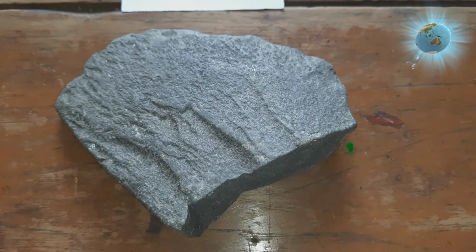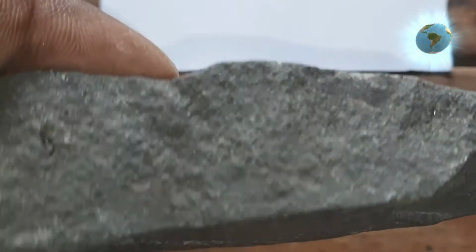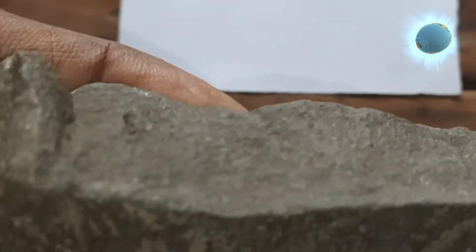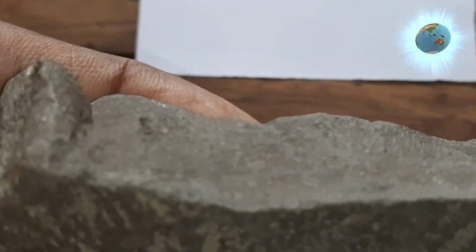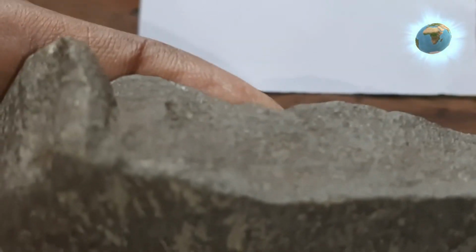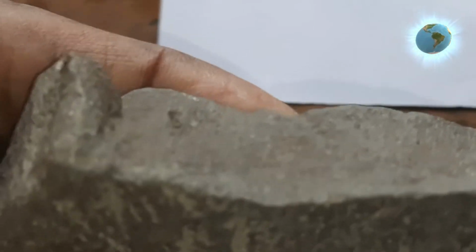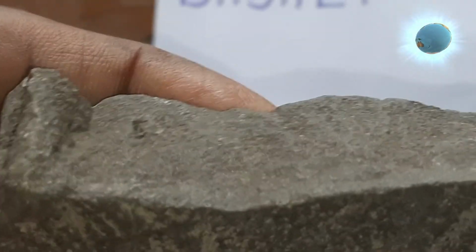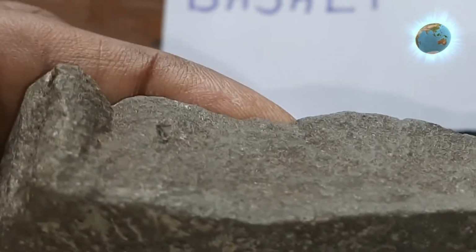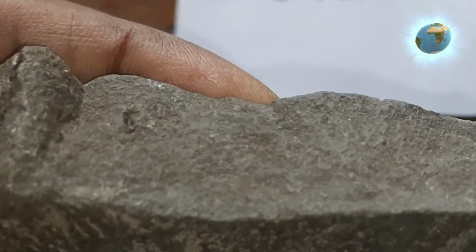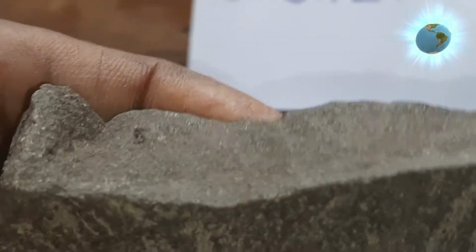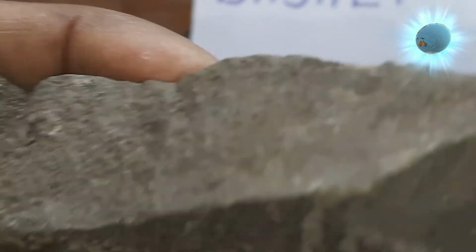This is hemicrystalline. It has a mixture of crystals plus glass. Okay, the basalt has crystals plus glass. You can see small spots are shining, very small spots. Can you see somewhere at the left hand margin? Can you see the shining small spots?